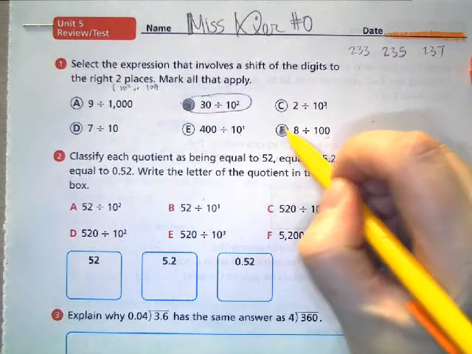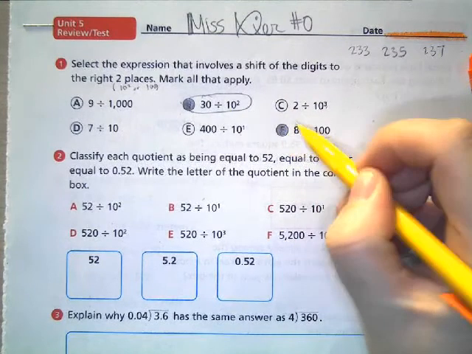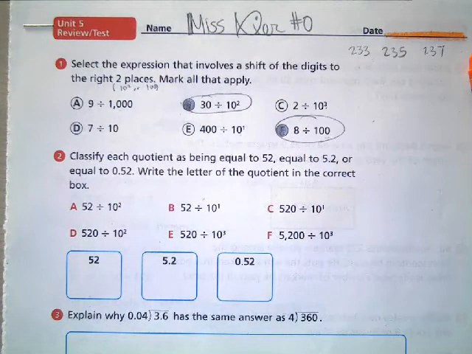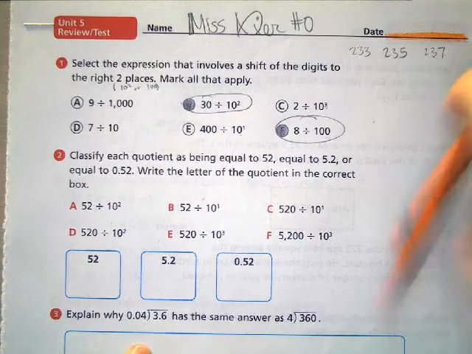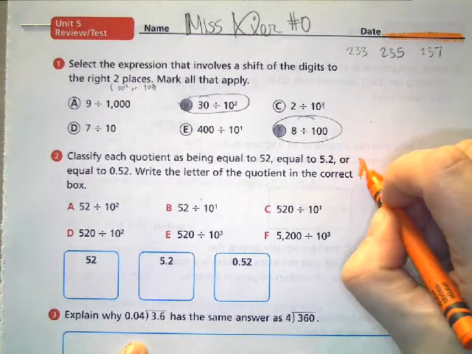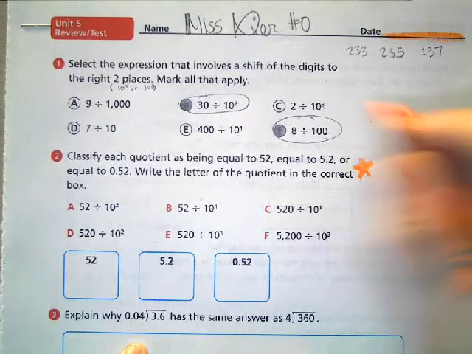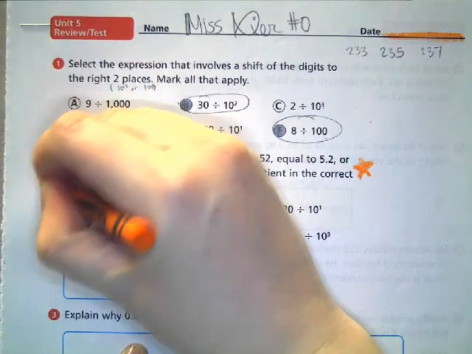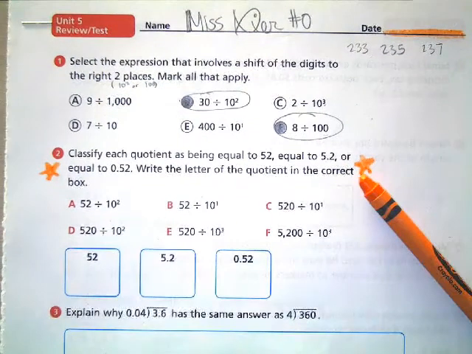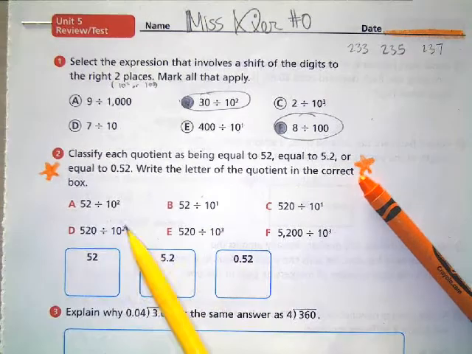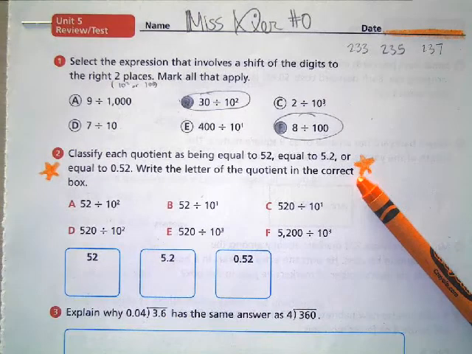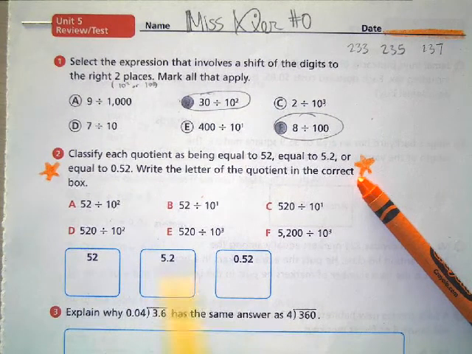Classify each quotient as being equal to 52, equal to 5.2, or equal to 0.52. Write the letter of the quotient in the correct box. I'm going to have you put a star by this problem because I know that there is a problem very similar to this on the actual test. So you'll want to know how to do this for sure. So it just says, what is this answer going to be? Is it going to be 52, 5.2, or 0.52?